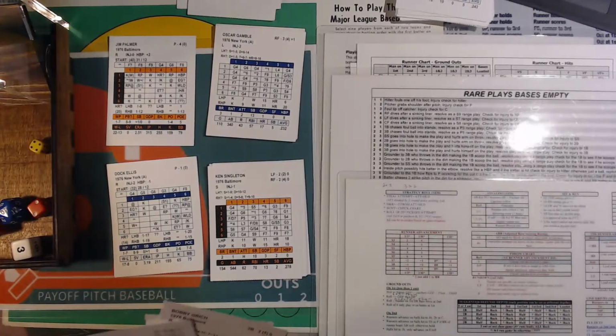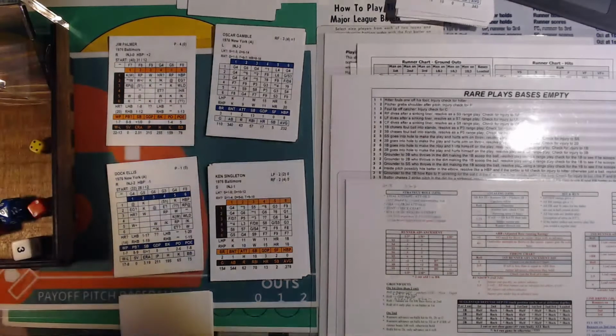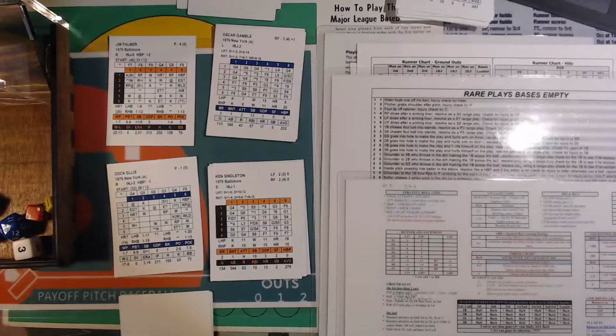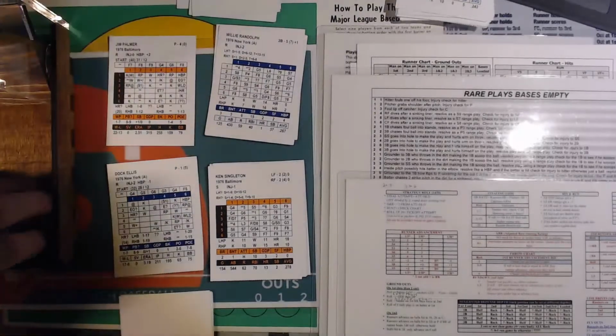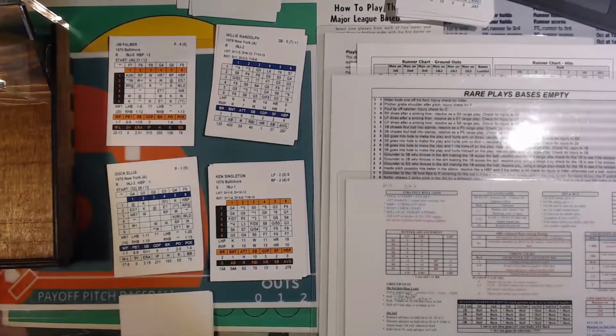That's Grich, and Grich is a range of a 3. So 3 or less, he gets to it, and he does not. So that goes through for a base hit. And then it says check for injury, and I'm not going to be doing that. I don't play injuries, so I don't worry about that. But that's a base hit for Oscar Gamble. A 2-out single for Oscar Gamble. That was a lot of dice there. All right.